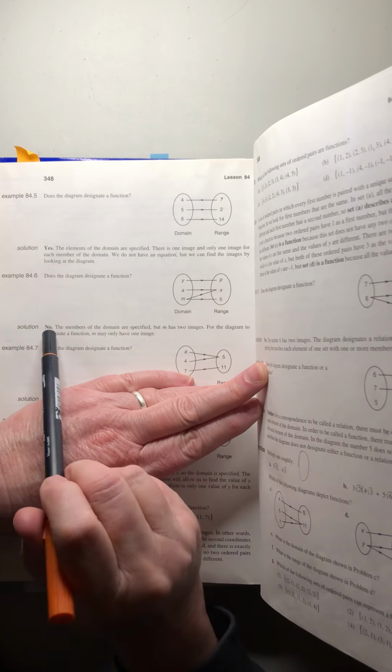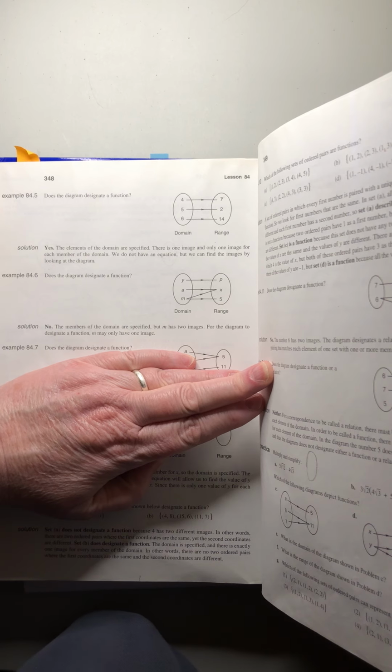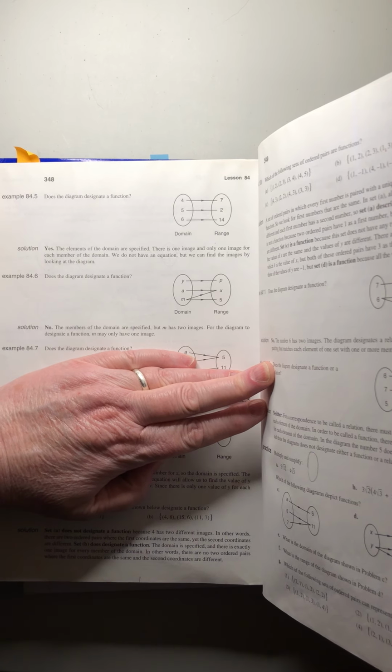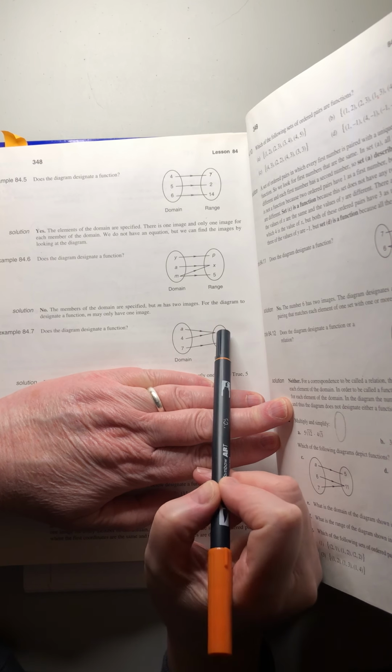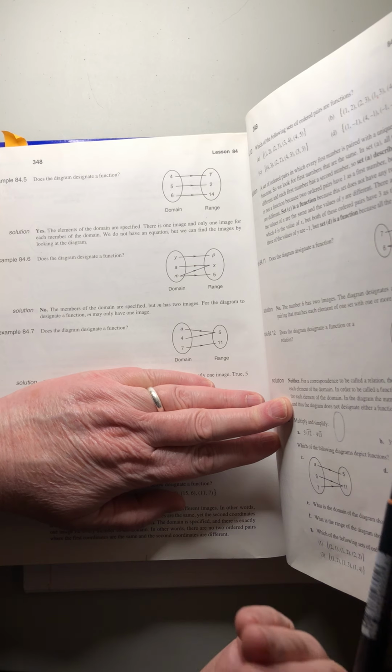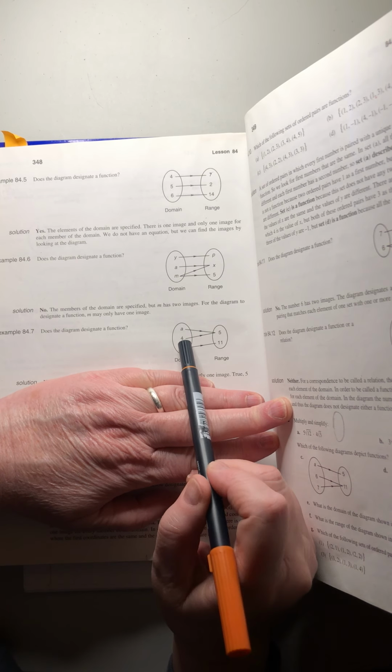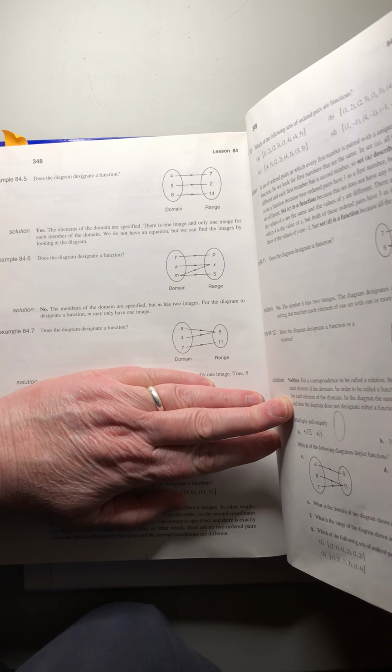Sorry. No. Now you see where I'm showing you the book and not drawing all these pictures. Okay, does this diagram designate a function? Now this one's a little tricky because we see the V-shaped thing and we start to go, oh, no, you don't. All right, in this case, A goes to 5. That's a one-on-one, right? 4 also goes to 5.